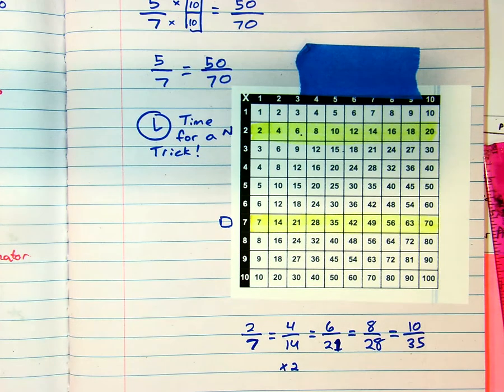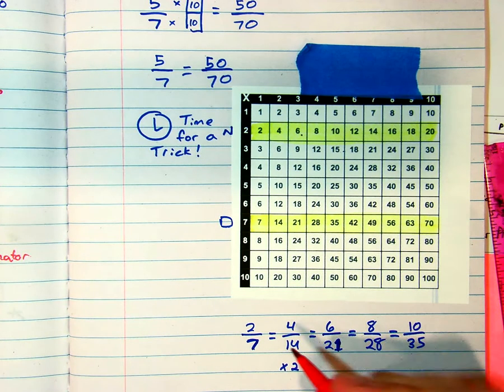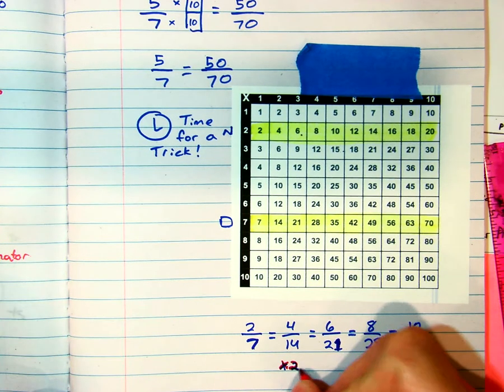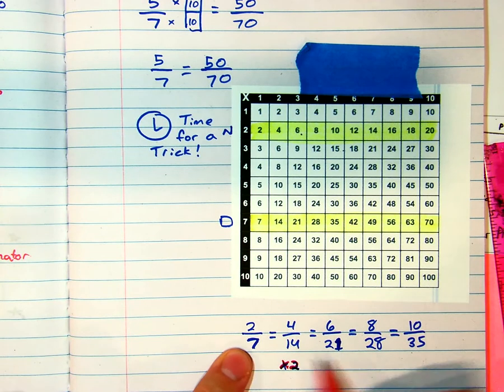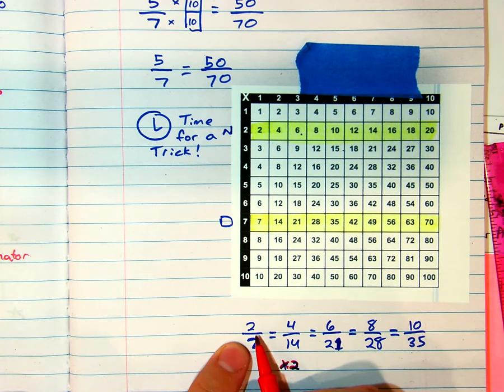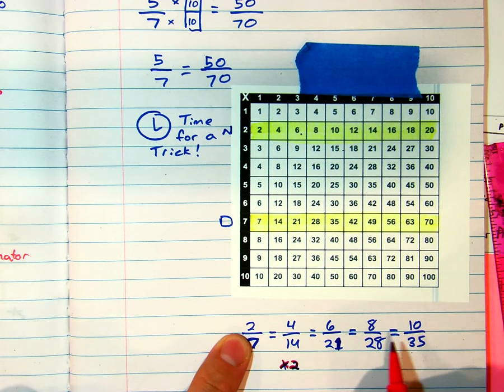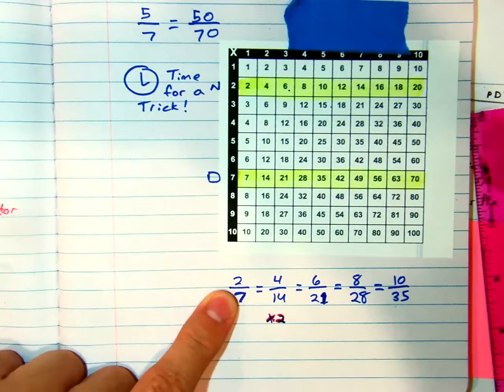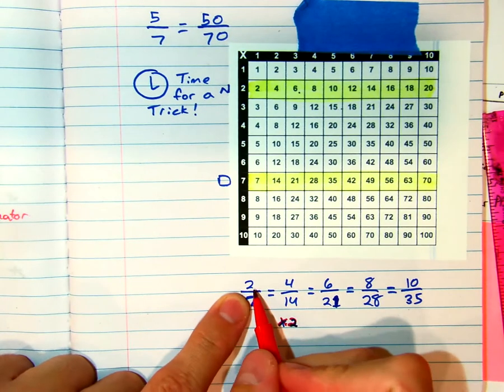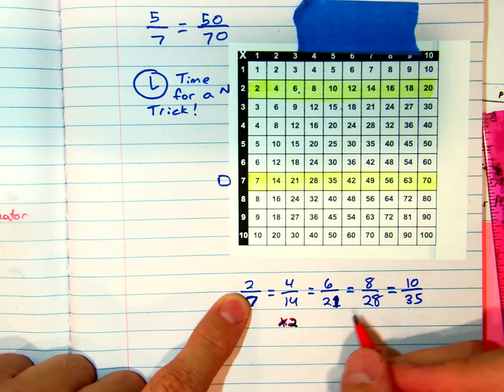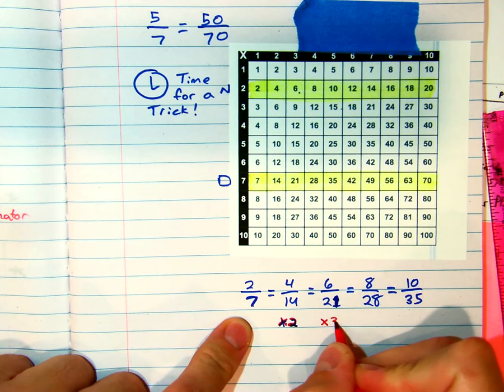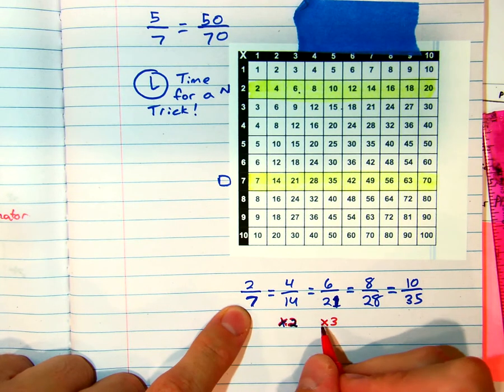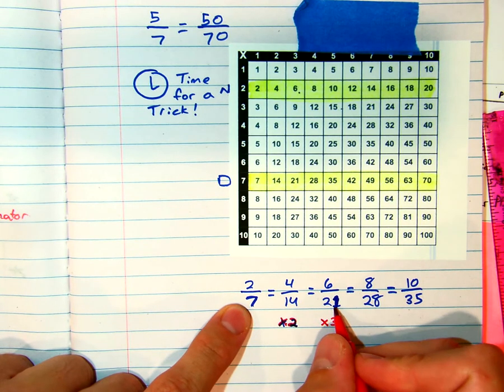Let me switch this color up so I can help us visualize what's happening. Let's move on to the next one. We're starting with, this is our anchor, 2/7. How do you go from 2 all the way to 6? What do we multiply? 2 times blank is 6. It's going to be by 3. Let's test it out with the denominator. 7 times 3 is 21.